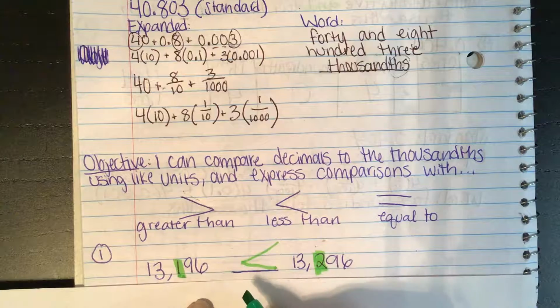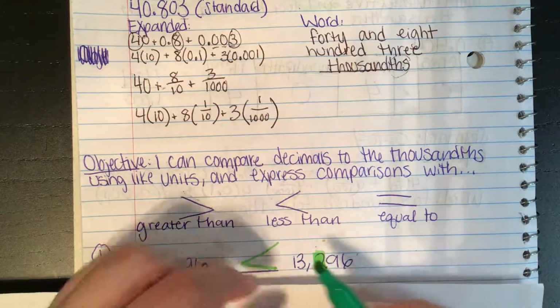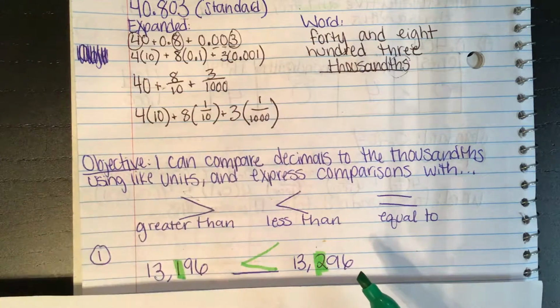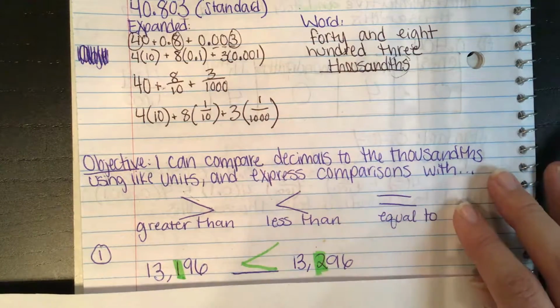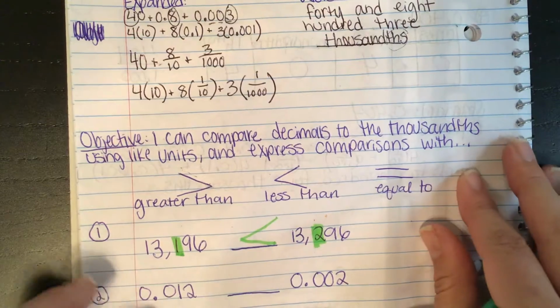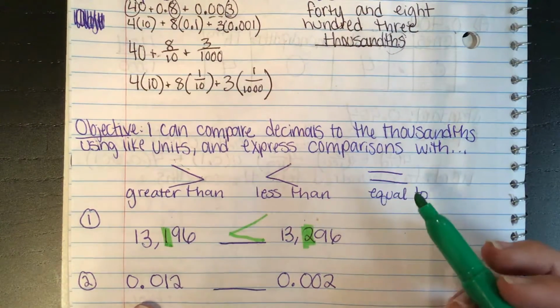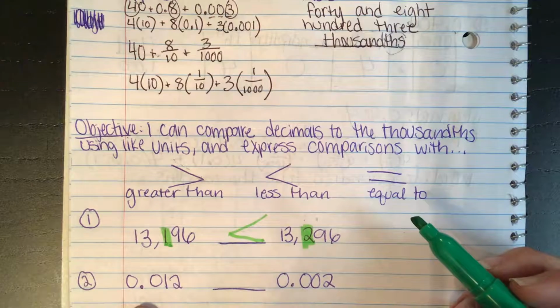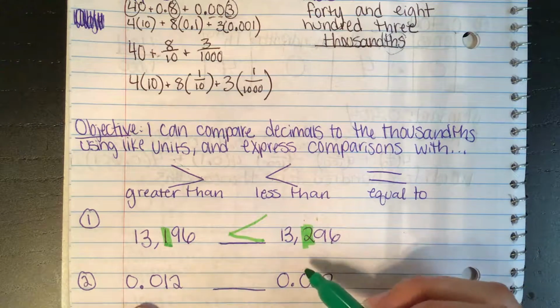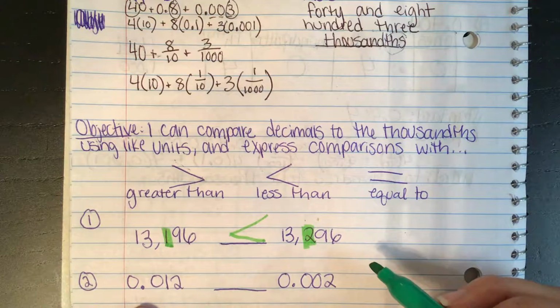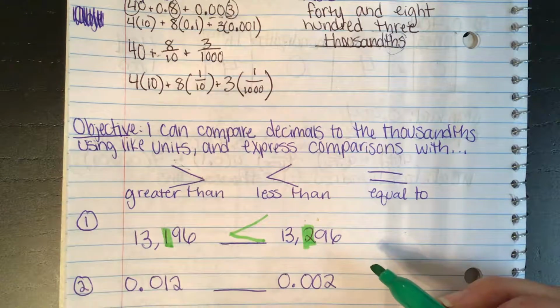And another way you can remember how to use these symbols is that the open side, where it opens, always points toward the bigger number. Okay? Let's try a problem that has decimals. We'll start out by writing this in our place value chart. So you can go ahead and write both numbers on your plastic dry erase place value chart.